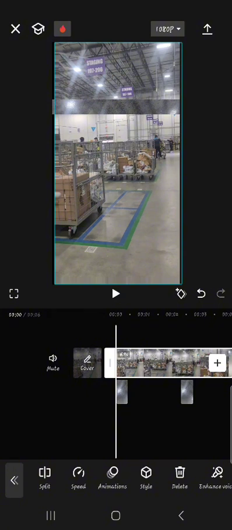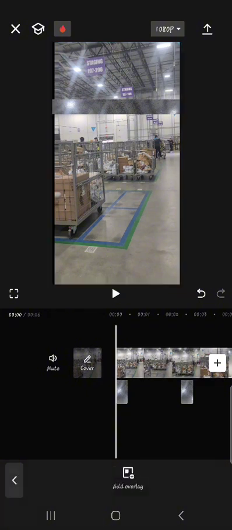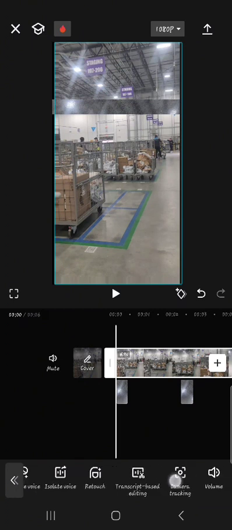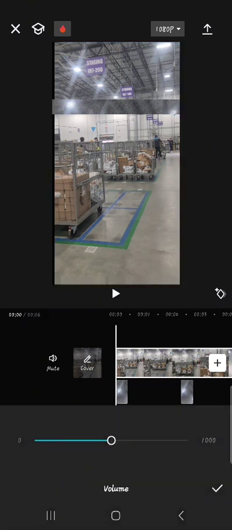Also, if you're in here, when you click on the actual video that is there, it has volume. You can turn it all the way up, or you can turn it all the way down, depending on what you want.